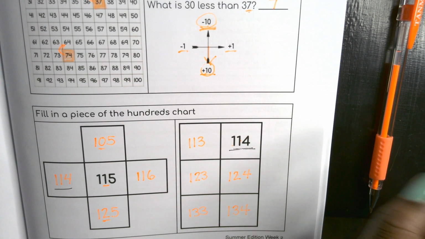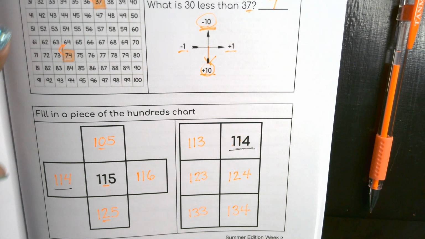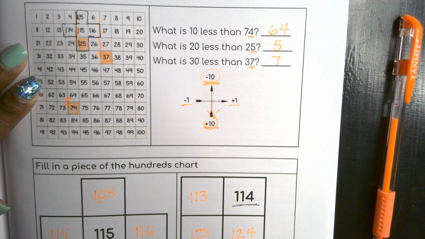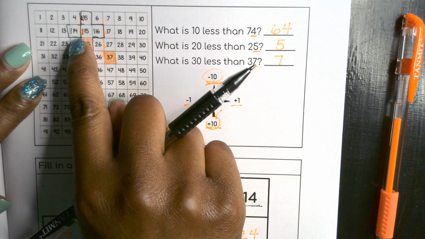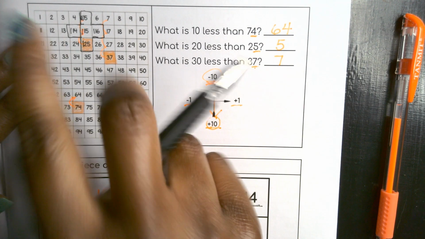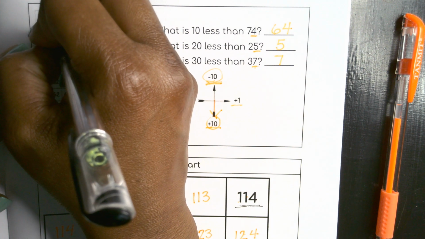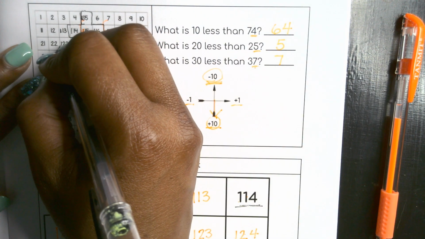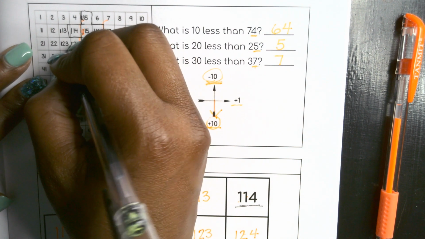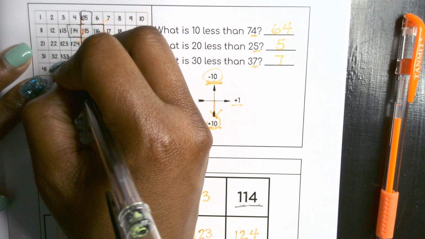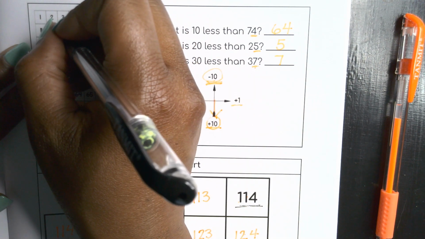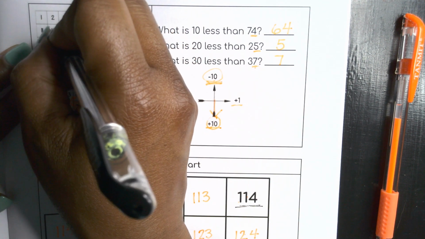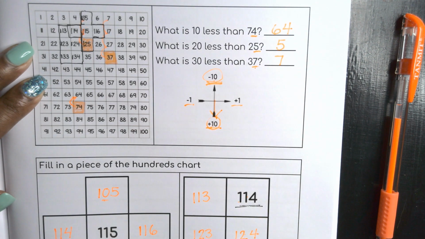If you look back at the hundreds chart up here, right around 114, remember I put that 114 in front? I have 113, I put the 100 in front. 123, I'm just putting the 100 in front of everything. This is actually the section of the hundreds chart that's cut out down here.